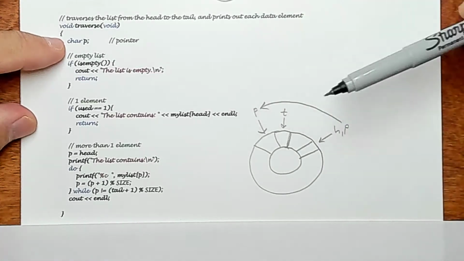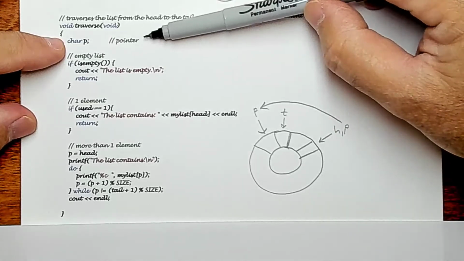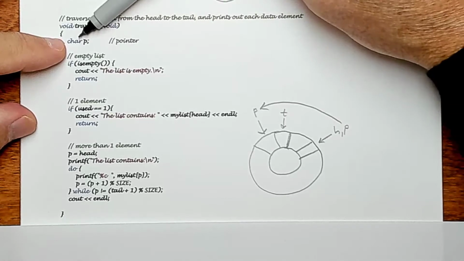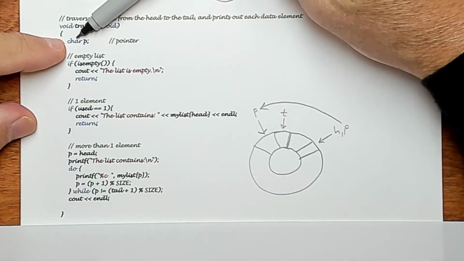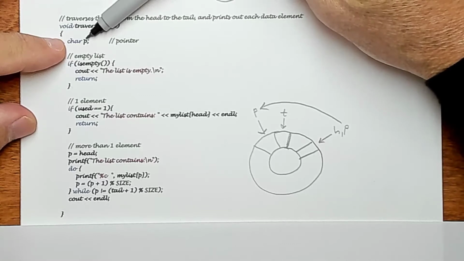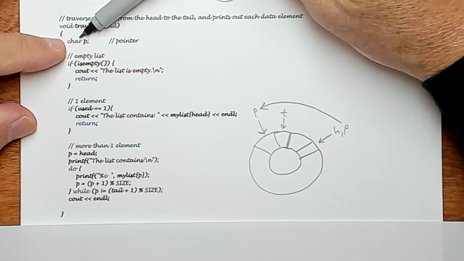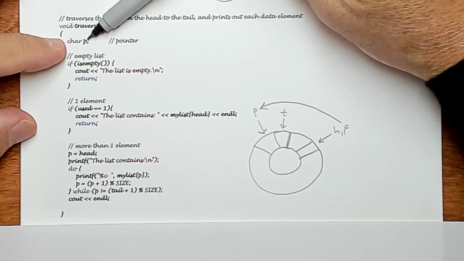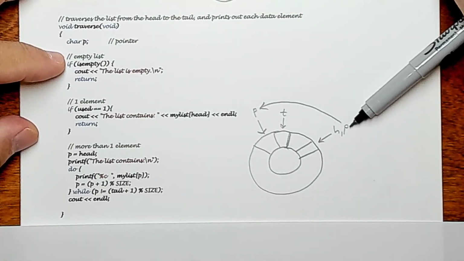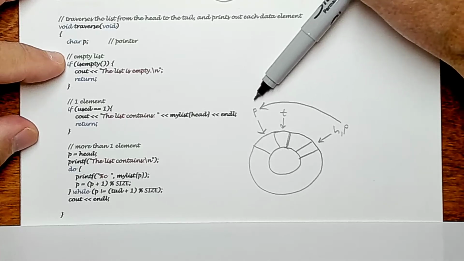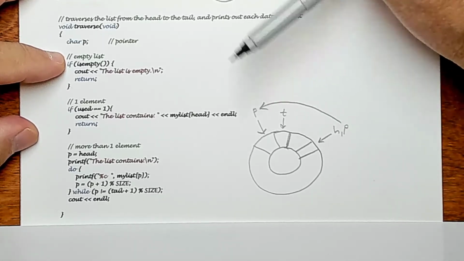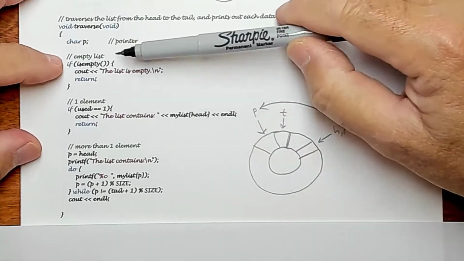So we've got a character, or we've got a pointer. Now I'm calling it a pointer, but strictly speaking, it's really an integer. I mean, a character is sometimes referred to as a little integer because it can contain a value between 0 and 255. So we need this p because we're going to walk this p pointer down through the filled part of the array.